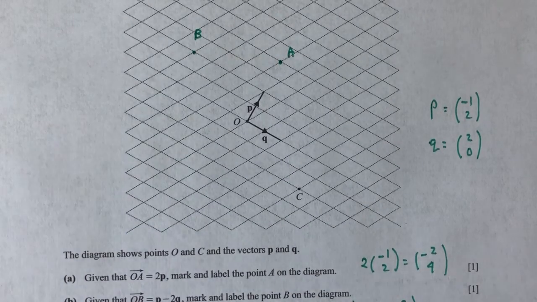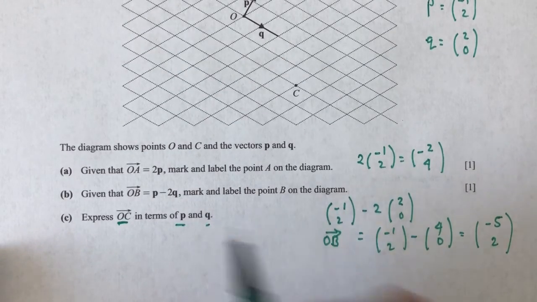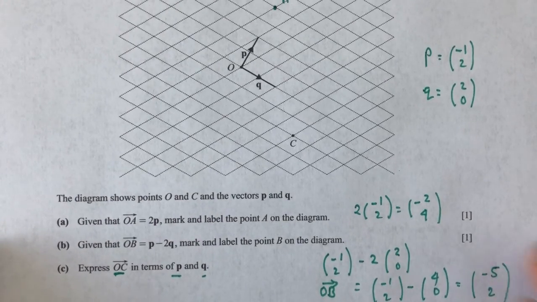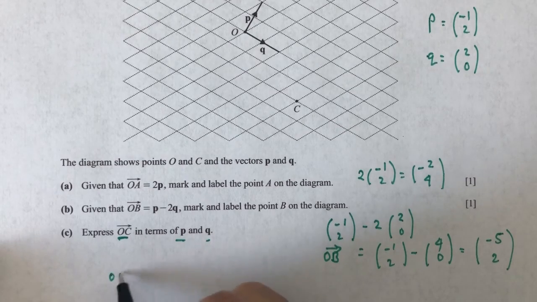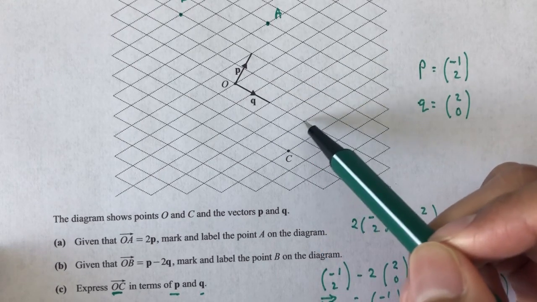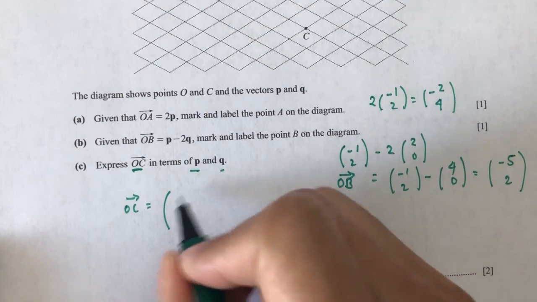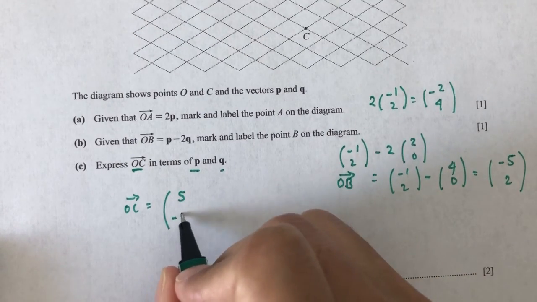Okay, so now part C, express OC in terms of P and Q. So let's find OC as a column vector. OC is equal to, so we have 1, 2, 3, 4, 5, and 1, 2. It becomes 5 to the right and minus 2 to the bottom.